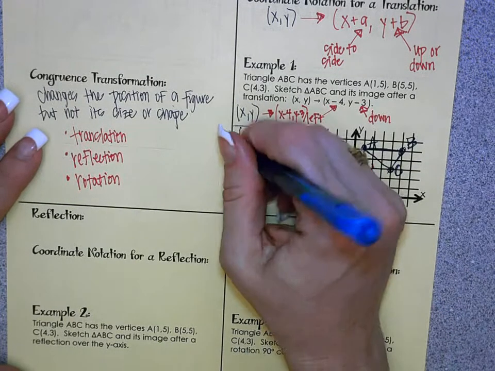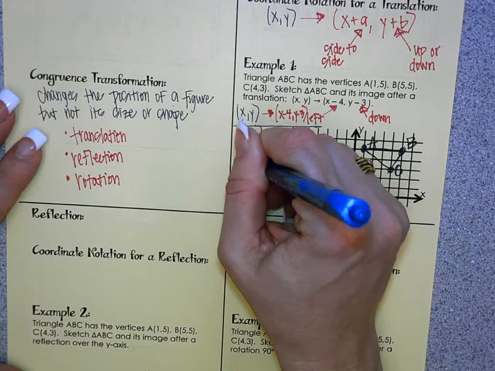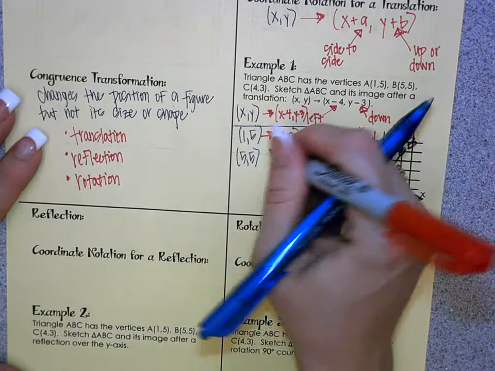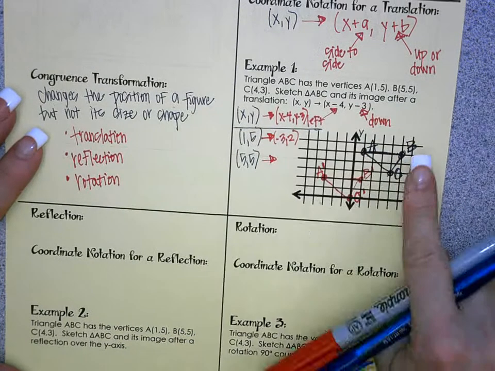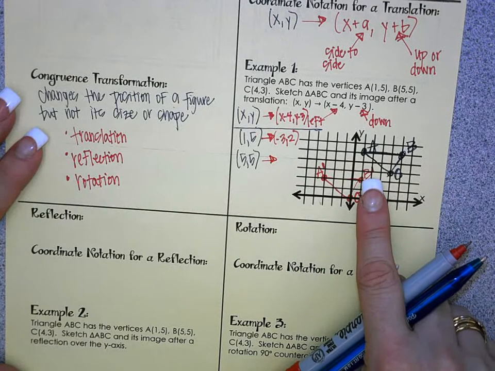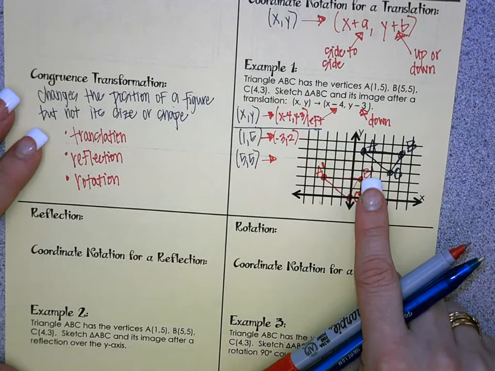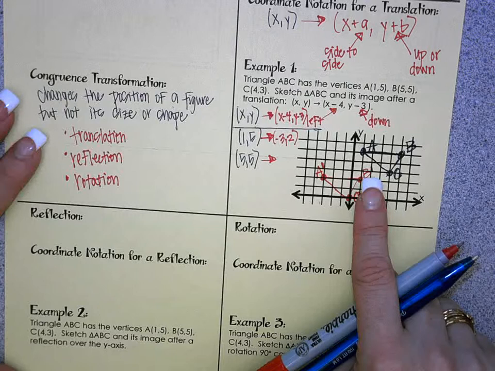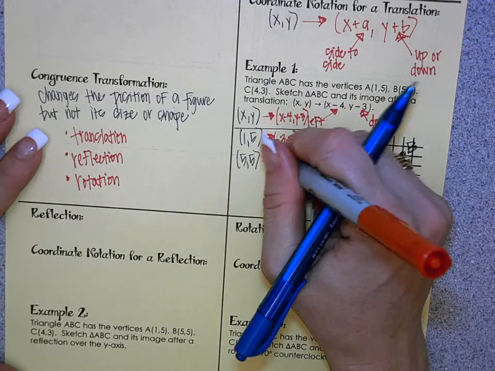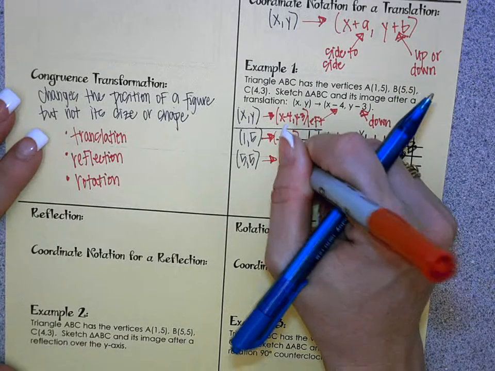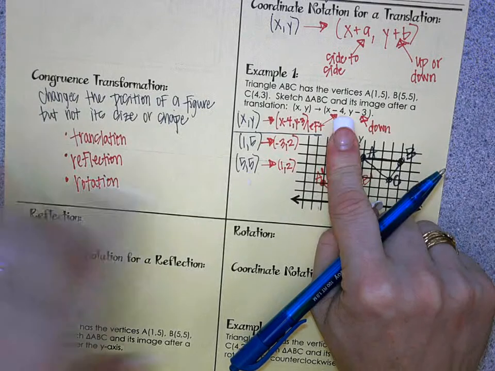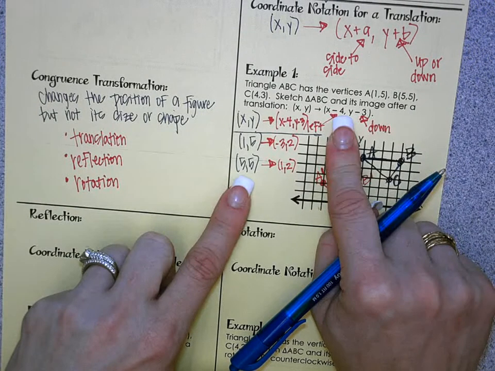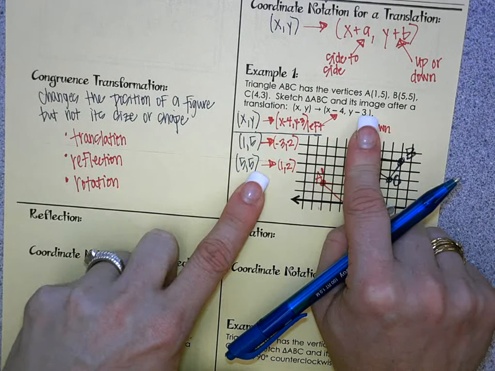The B location was at 5, 5. What is my new B location? What point is B at? My B prime. What point is this? B prime. What coordinate location is this at? 2, 1. Over 1, up 2. So we always go side to side first. So 1, 2. And this also worked. The X number went down 4. The Y number went down 3.